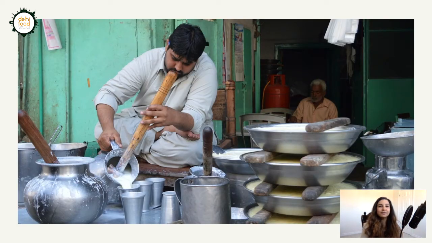Here you see a fresh lassi being made from yogurt. This again is a very popular drink because it's cold and it freshens and hydrates you, especially in the summer months. You can have your lassi sweet, you can have it salty. I always preferred it to be a little on the sweet side.